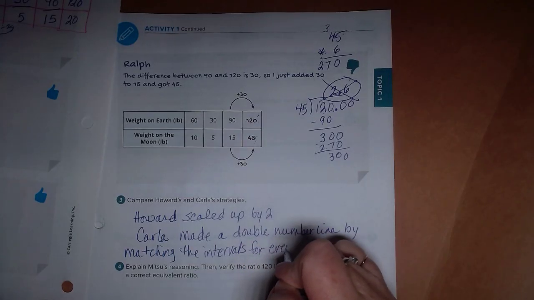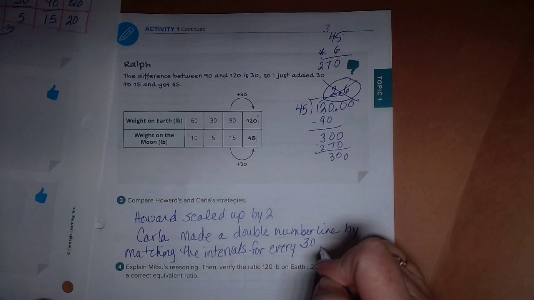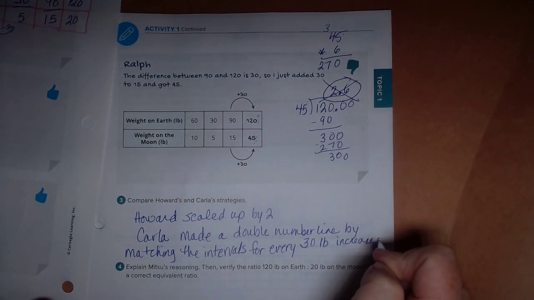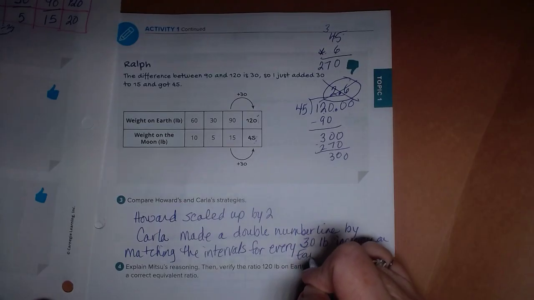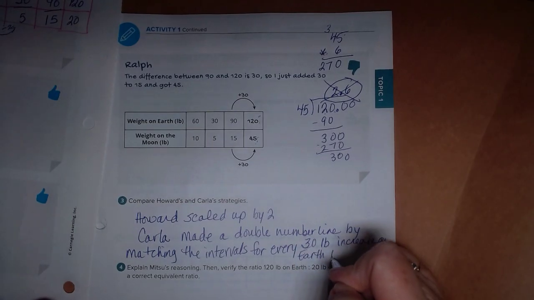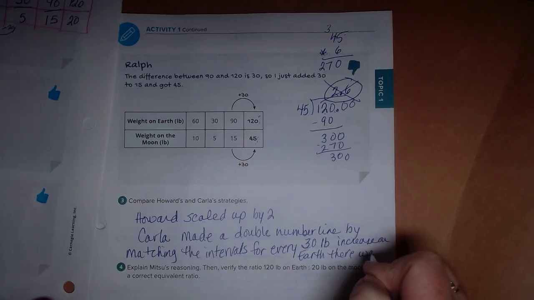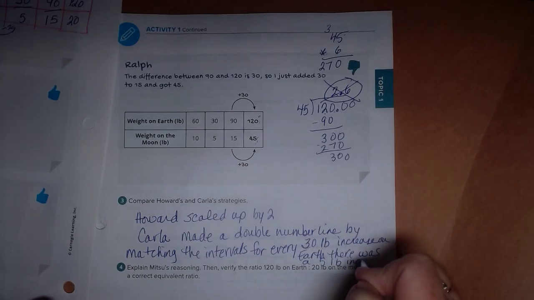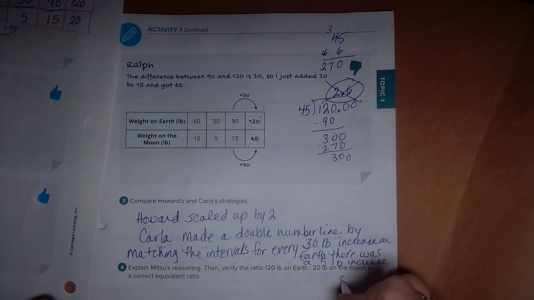For every 30-pound increase on Earth, there was a 5-pound increase on the moon.